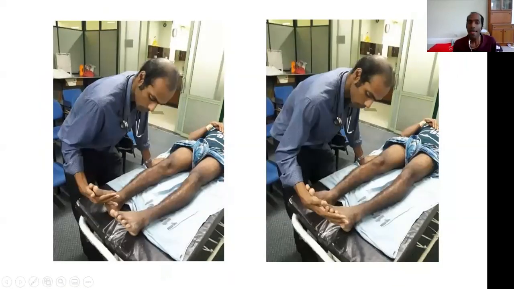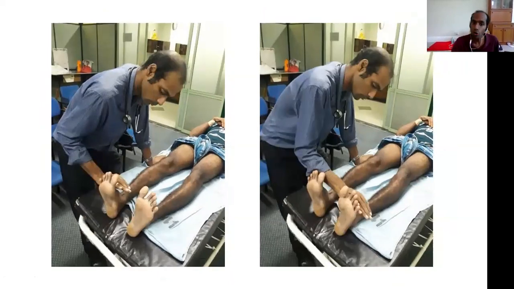And then at the ankle, you're again looking at flexion and extension. In other words, you call this plantar flexion and dorsiflexion. So plantar flexion, and now we are looking for dorsiflexion. Look at the proper technique of how to examine for dorsiflexion.